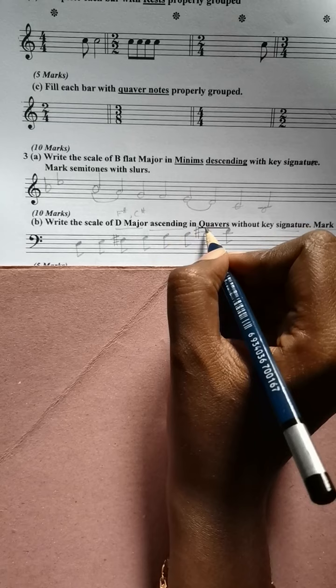1, 2, 3, 4, 5, 6, 7, 8. This is how you get your 8 quavers, that is an octave of the D major scale.